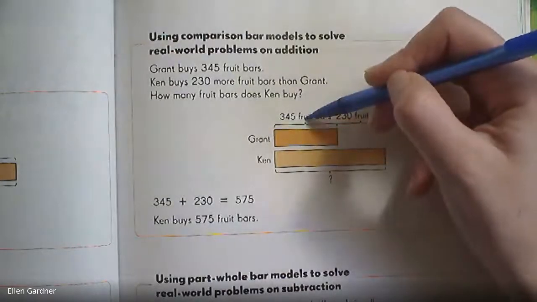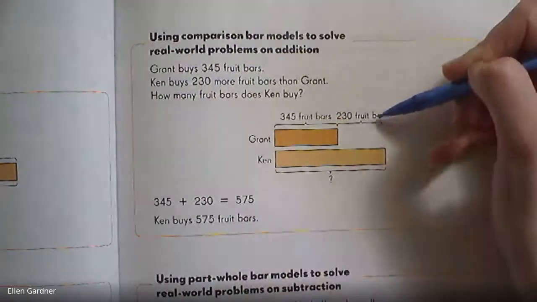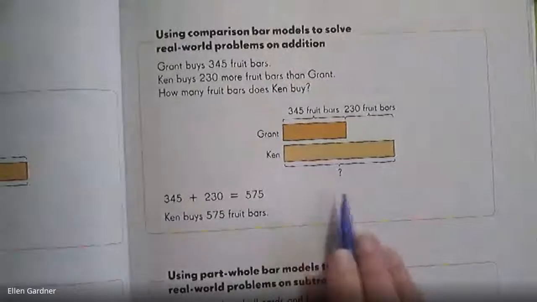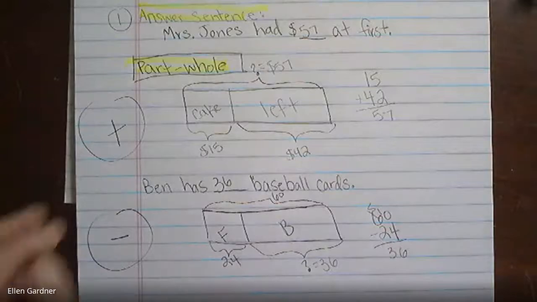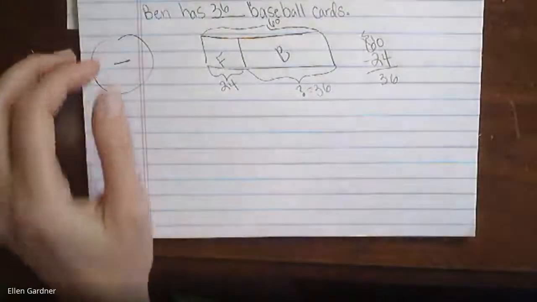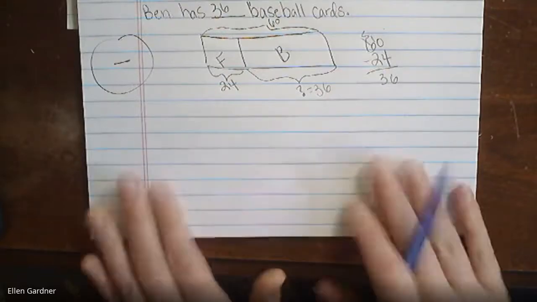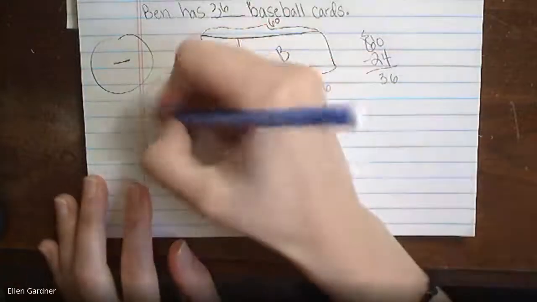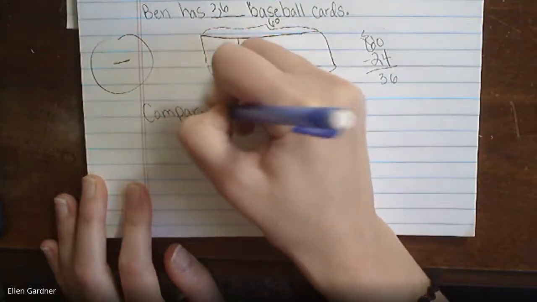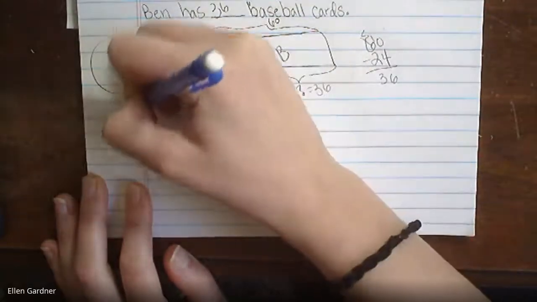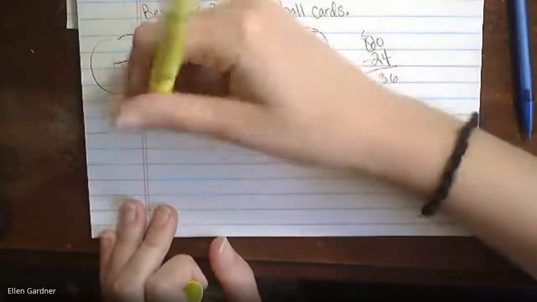So we know 345 is how many Grant has. And then Ken has this extra amount, 230. And we're looking for how many fruit bars does Ken buy? Our bar model is going to look pretty much identical to the one that was in the book, but we're going to write it down so that you've got an example of this. All right, so let's write comparison. Since this is an example of a comparison bar model, and feel free to highlight this.